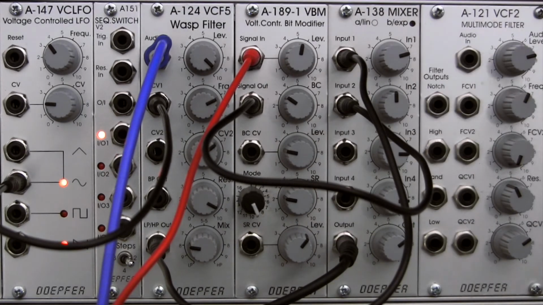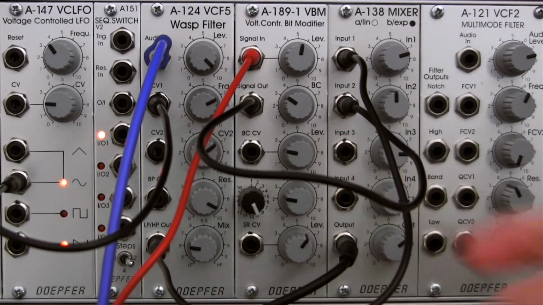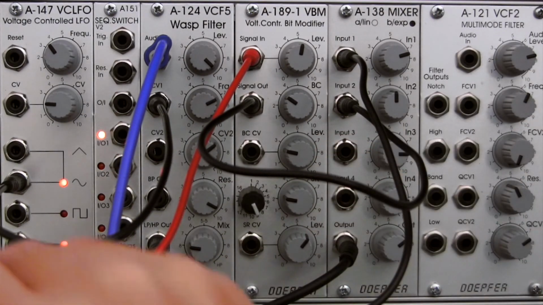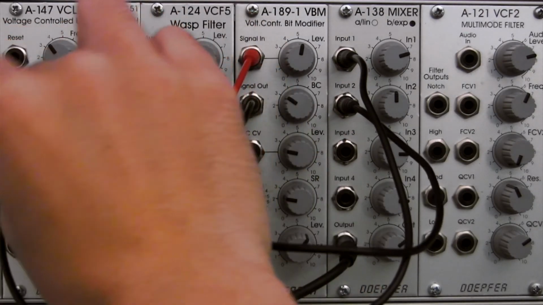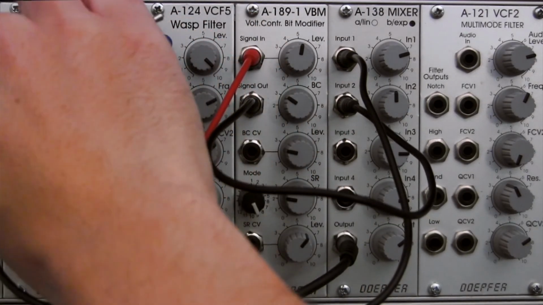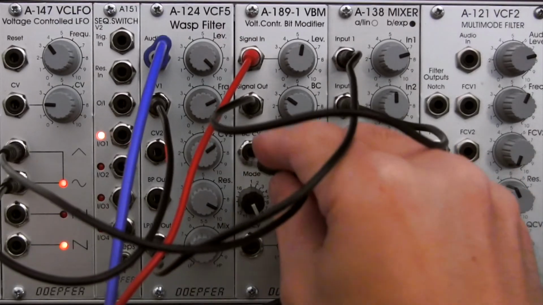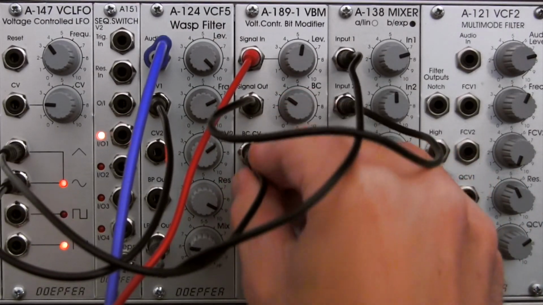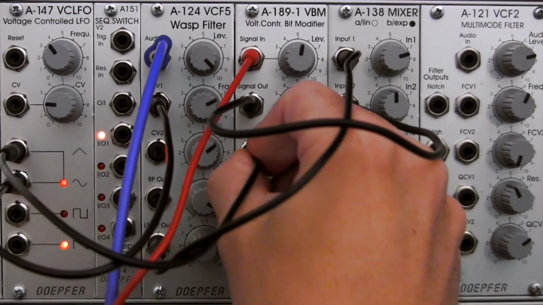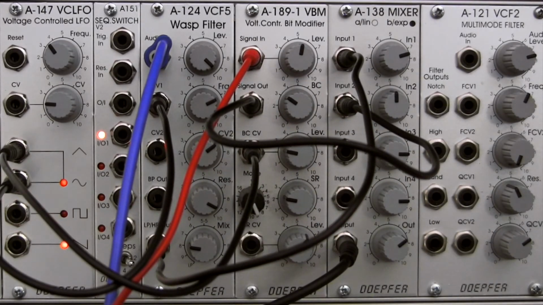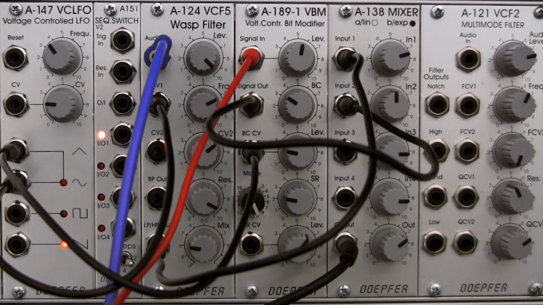Or now, since I have some CV inputs over here at my bit modifier, I can use that same modulation source, maybe my triangle wave over here, patch into that, and go into my bit crushing CV. Sky's the limit at this point.